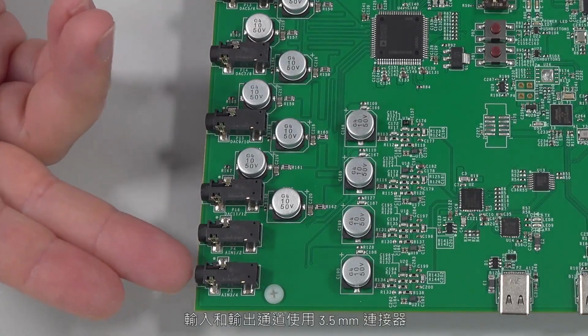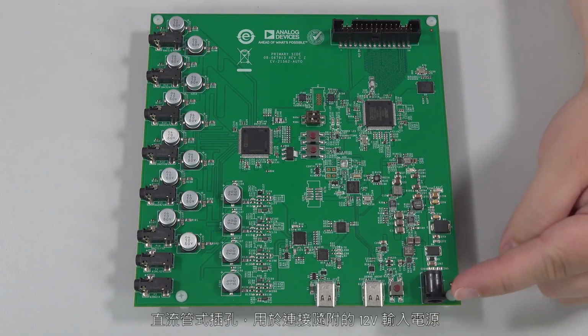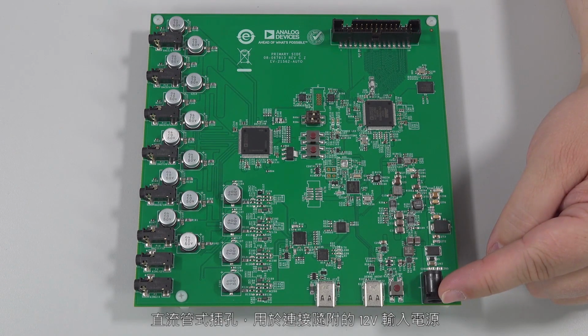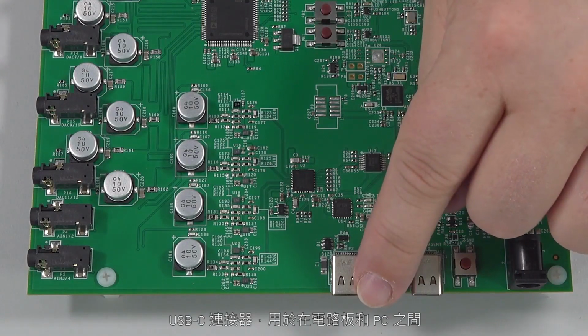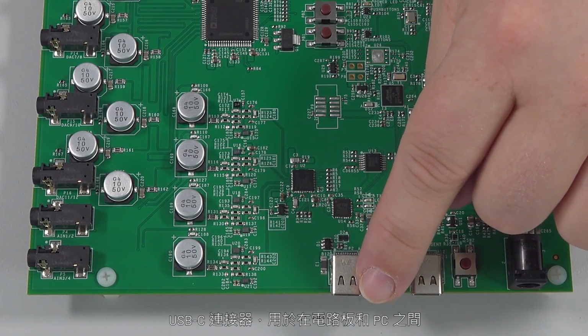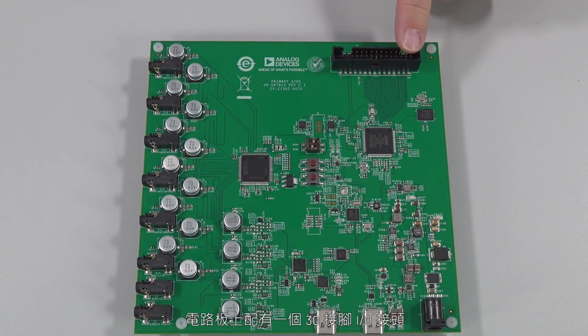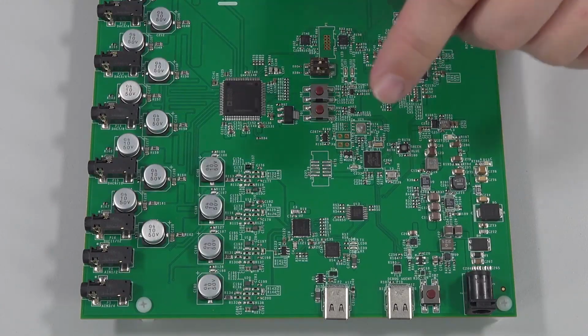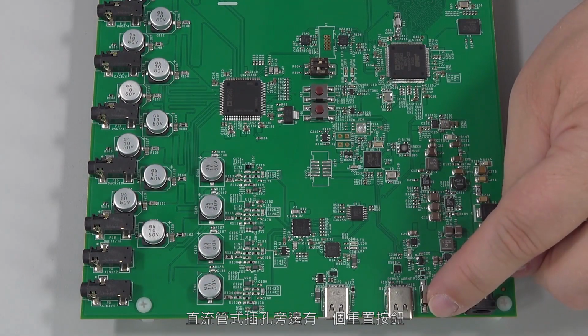The input and output channels use 3.5mm connectors with 2 channels per connector. A DC barrel jack is used for the 12-volt power input with the provided power supply. A USB-C connector is used for USB to UART communication between the board and a PC. A 30-pin I/O header is on the board to provide TWI, SPI, and DAI signals from the ADSP 21562 processor for customer use. There are 2 push buttons located in the middle of the board and a reset button located next to the DC barrel jack.